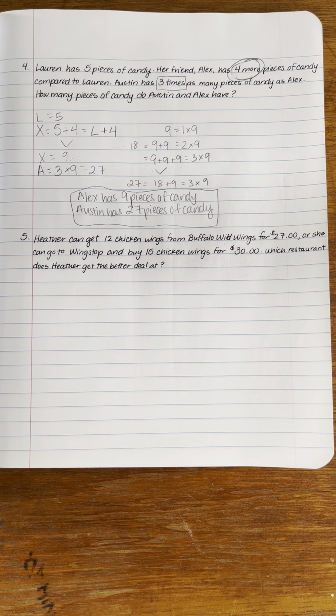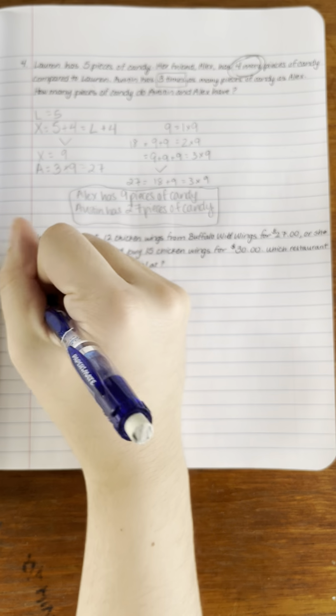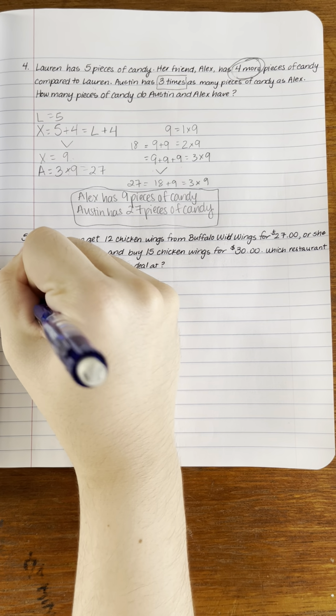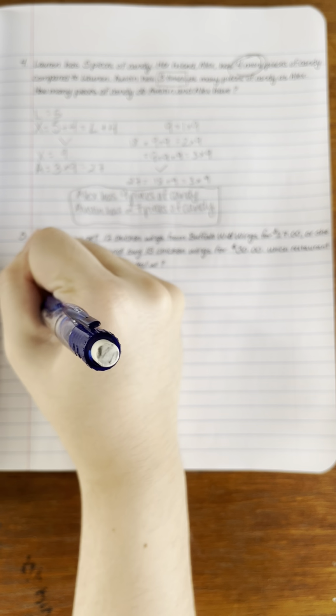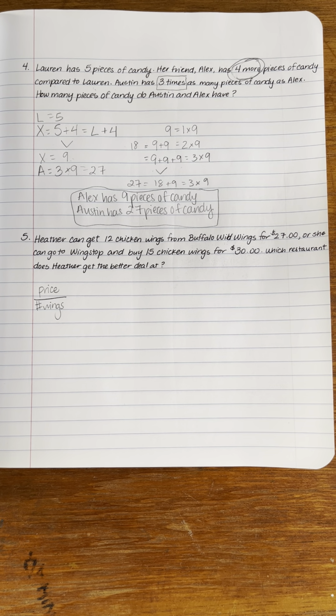So what am I doing right now? Well, what I want to focus on is comparing the prices between wings, okay? So we'll have price on the top as our numerator, and then number of wings as my denominator, okay?